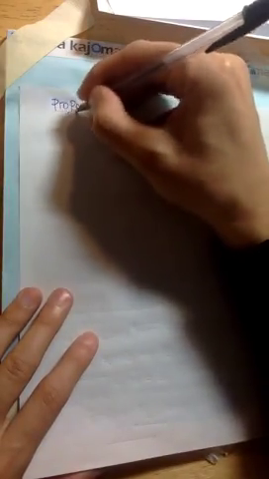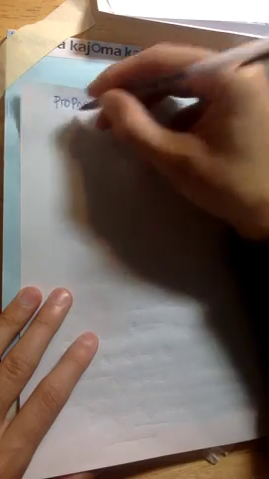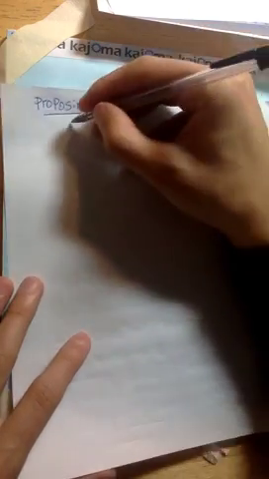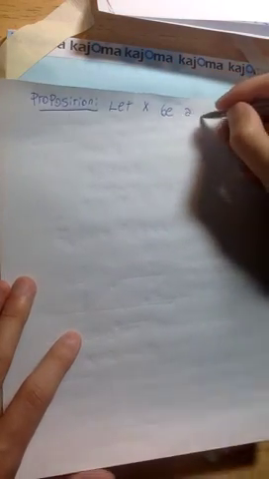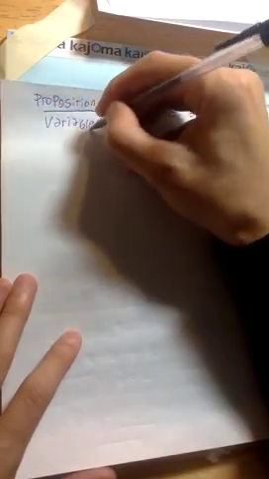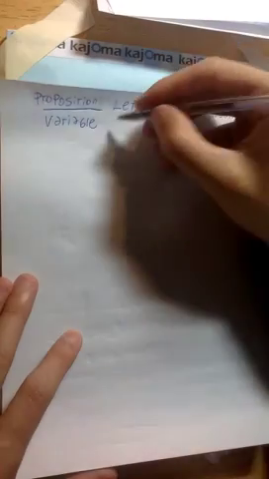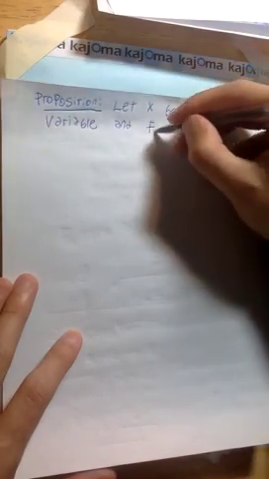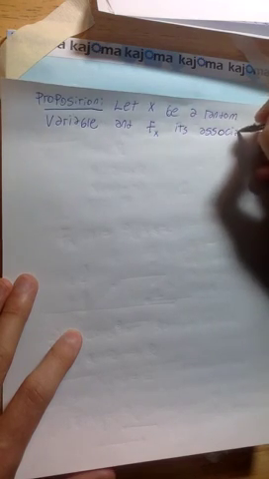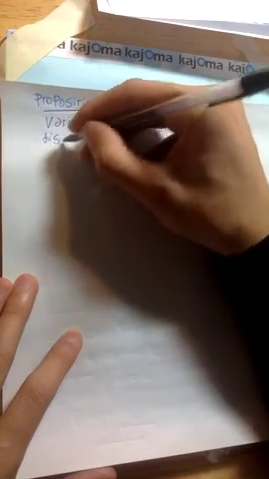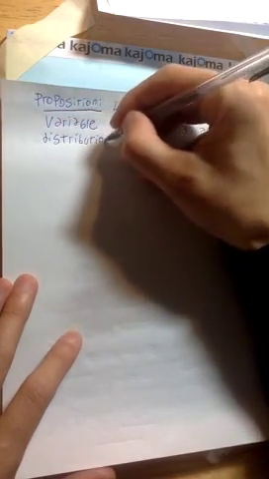Okay, so let's do a proposition. Let X be a random variable and F of x its associated distribution function.